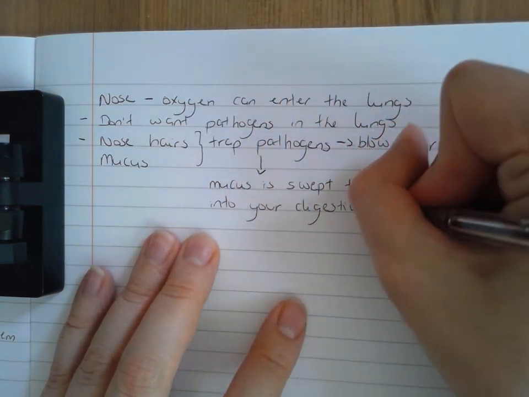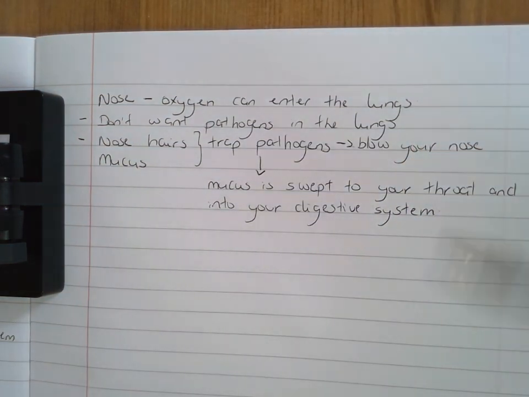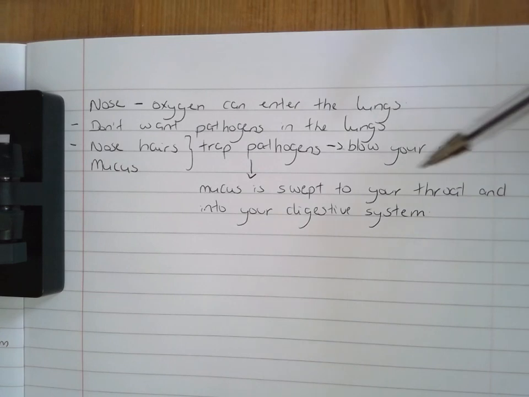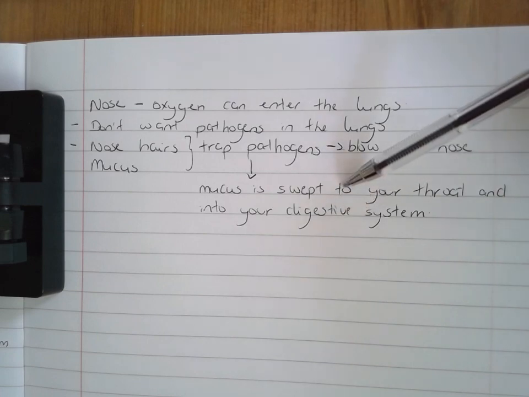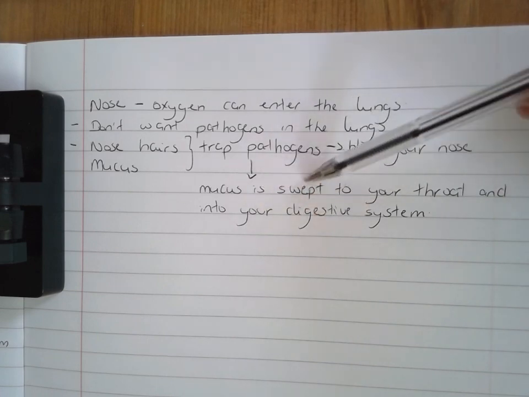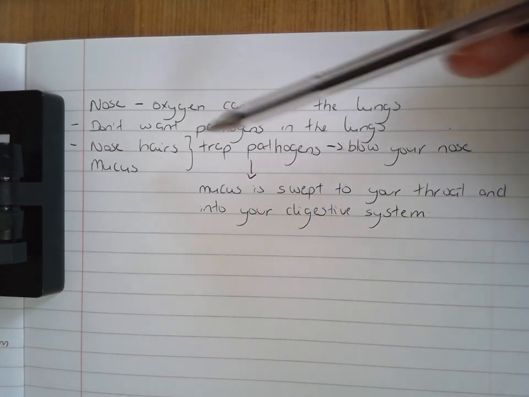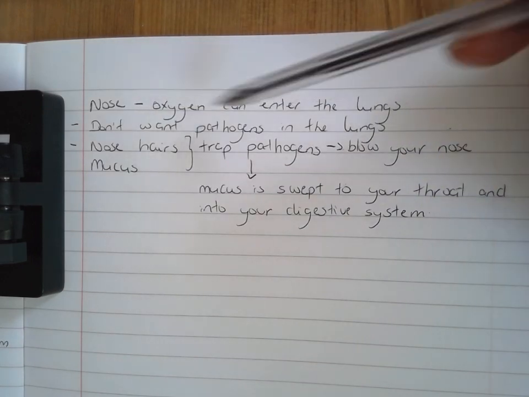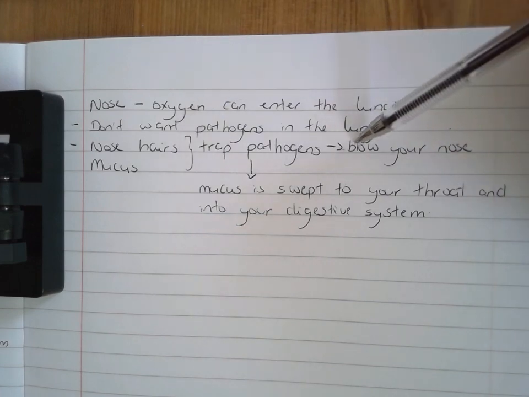Now let me explain what I have just written. This bit I'm assuming makes sense. You're trapping the pathogens in the mucus in your nose, you blow your nose, you're getting those pathogens out of your body. But this bit down here, I'm saying that you can sweep the mucus, and I'll talk about what's doing the sweeping in a second. You can sweep the mucus to the back of your throat, and then that will go down into your digestive system. So we've just said here that your nose is connected to your lungs, because oxygen goes from your nose into your lungs.